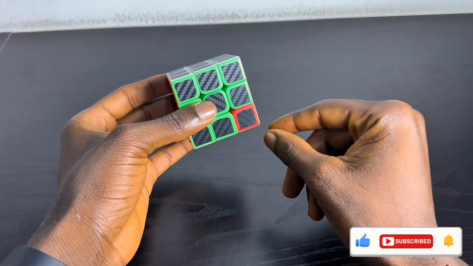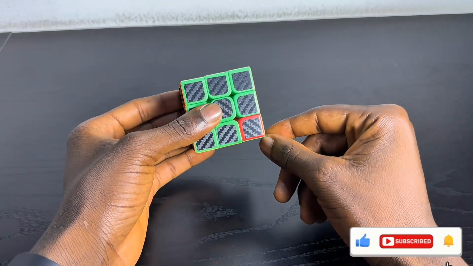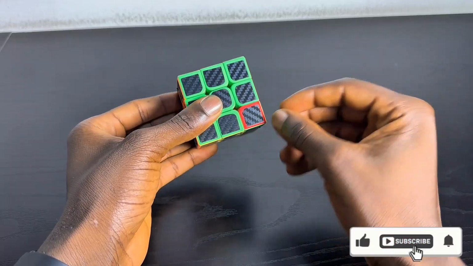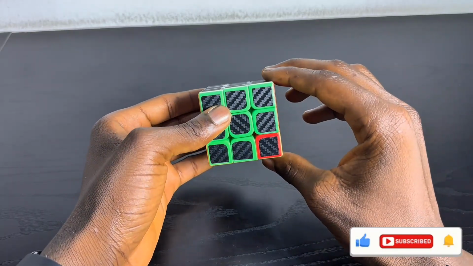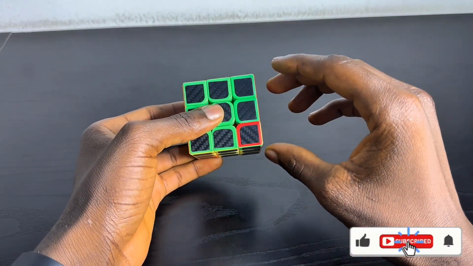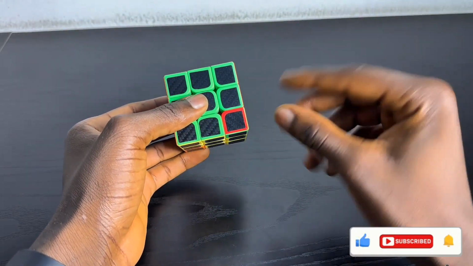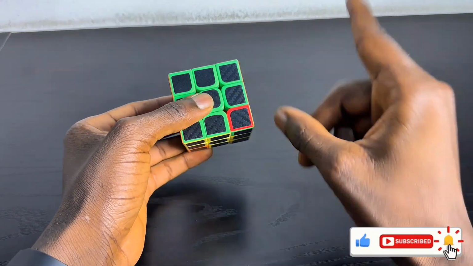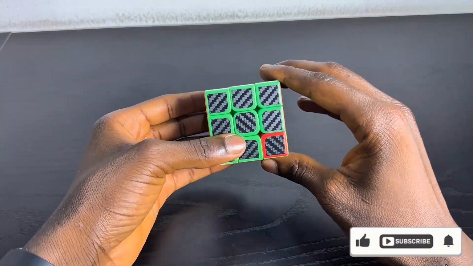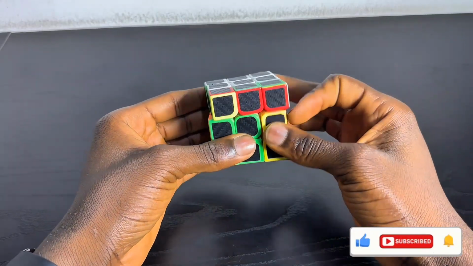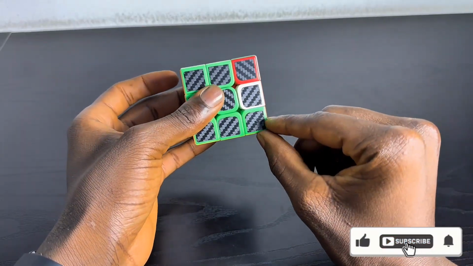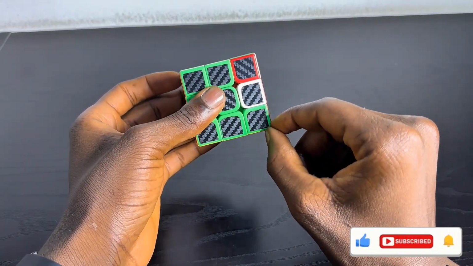Now, you make sure that before performing this right trigger, the piece that is unmatched is on the lower right hand side. Then you perform the right trigger completely. And now you can only perform this right trigger twice or 4 times to arrange this piece. You can't perform it once to arrange it. You have to perform it either twice or 4 times. So let's go. 1, 2. I see that this piece has been arranged.